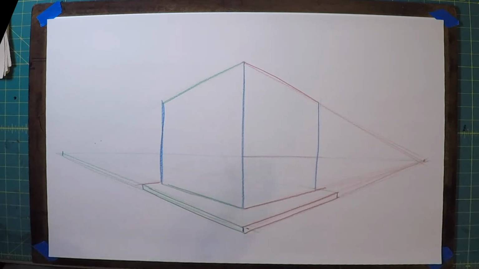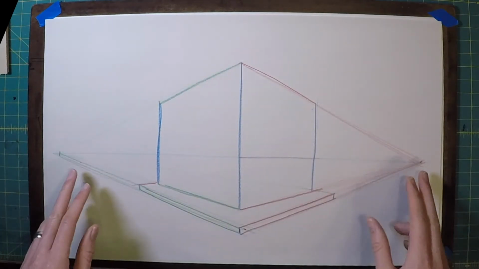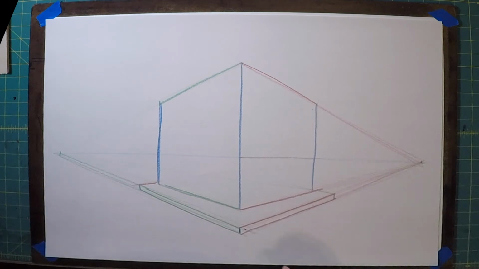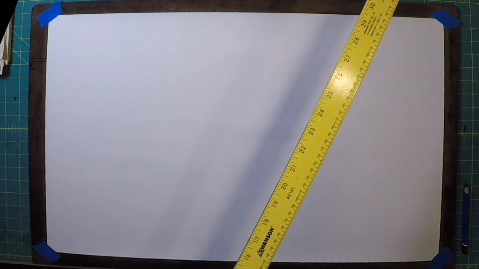Okay, so that's very simple rules of 2-point perspective. If you have a diagonal line that doesn't connect to these two vanishing points, then you're not keeping the rules. And of course, the vertical lines need to remain parallel. So with this 2-point perspective model, we're going to select a horizon line. Just like with 1-point perspective, we're going to use a ruler. Move some stuff off here. Cut all that stuff out. Okay.